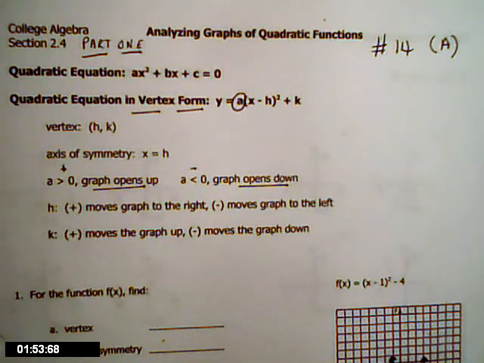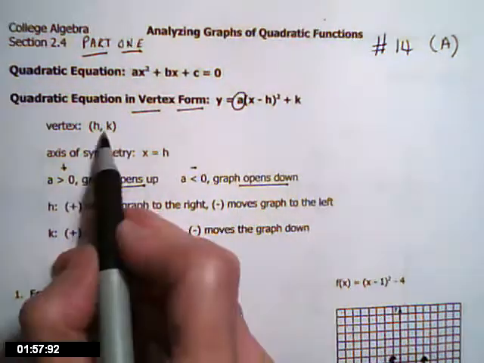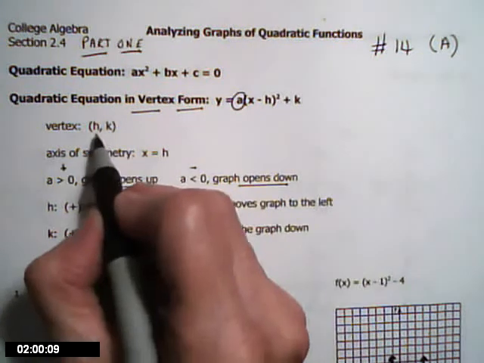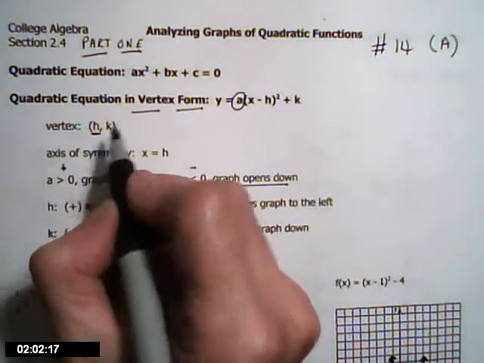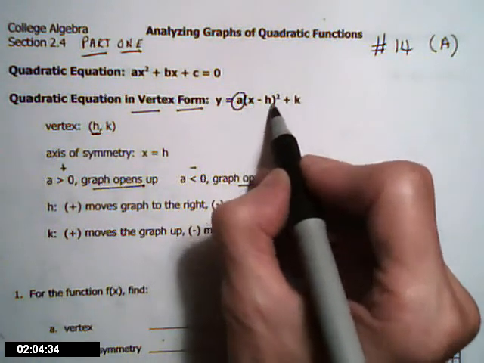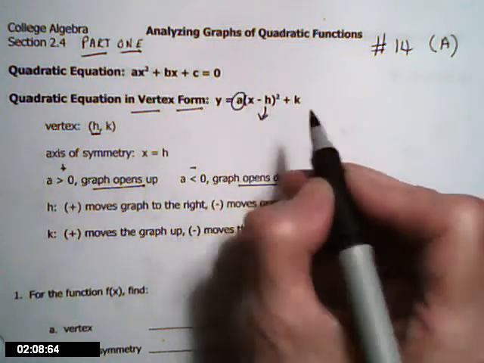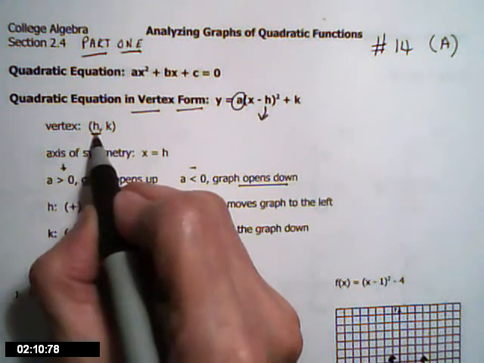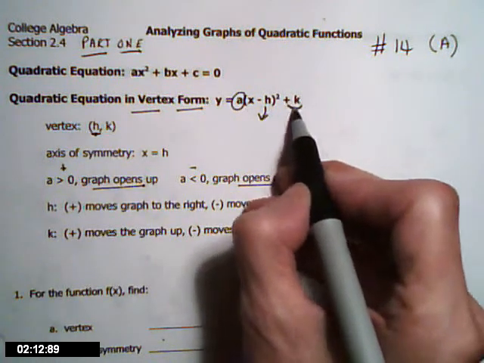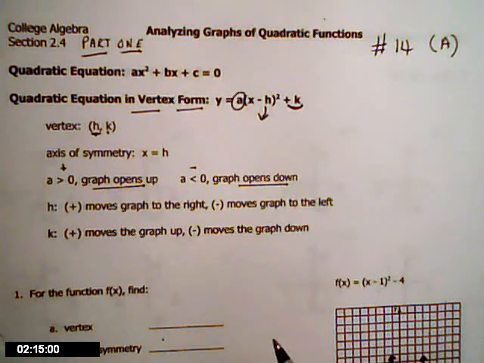Again, as we did in chapter 1, we're going to be looking for the vertex, which is an ordered pair. We're going to take the x value from the parentheses, and I told you in chapter 1, when you take a value out of the parentheses, it comes out as the opposite. The number on the end is going to be my y value, as it is.